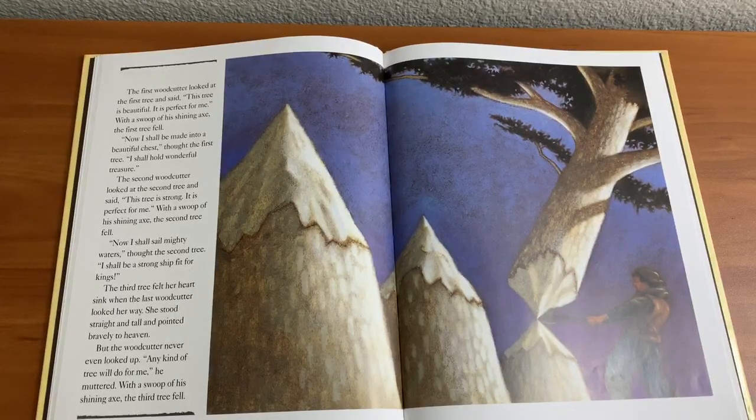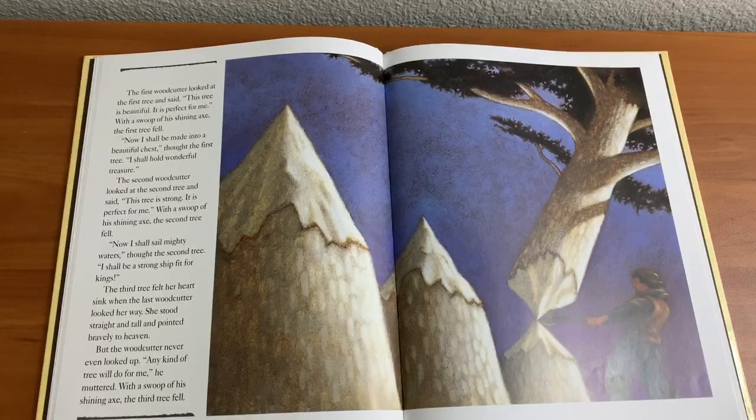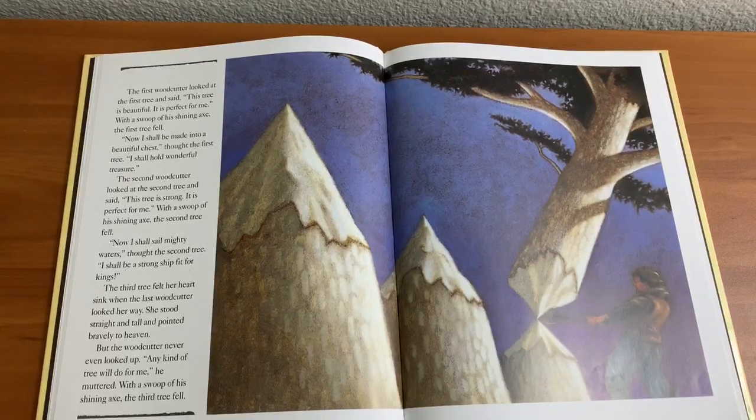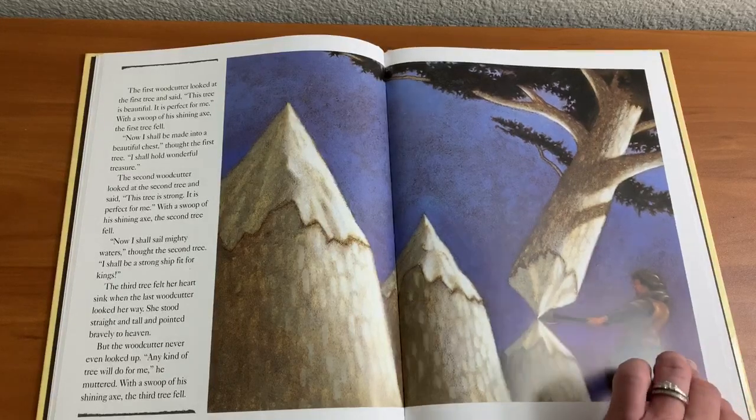The third tree felt her heart sink when the last woodcutter looked her way. She stood straight and tall and pointed bravely to heaven. But the woodcutter never even looked up. "Any kind of tree will do for me," he muttered. With the swoop of his shining axe, the third tree fell.